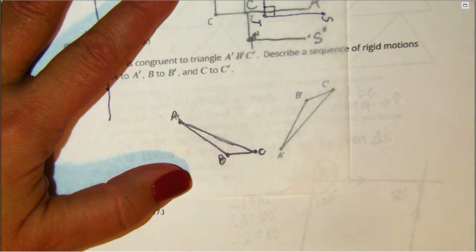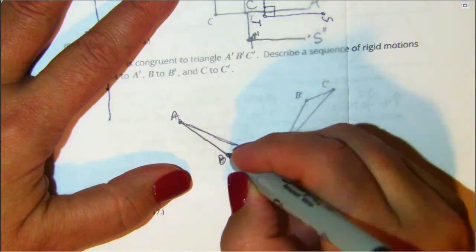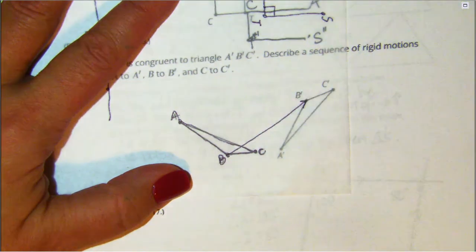Okay, so easiest way is to match a point to its image. I'm going to go B to B prime. So I'm going to translate along directed line segment BB prime.